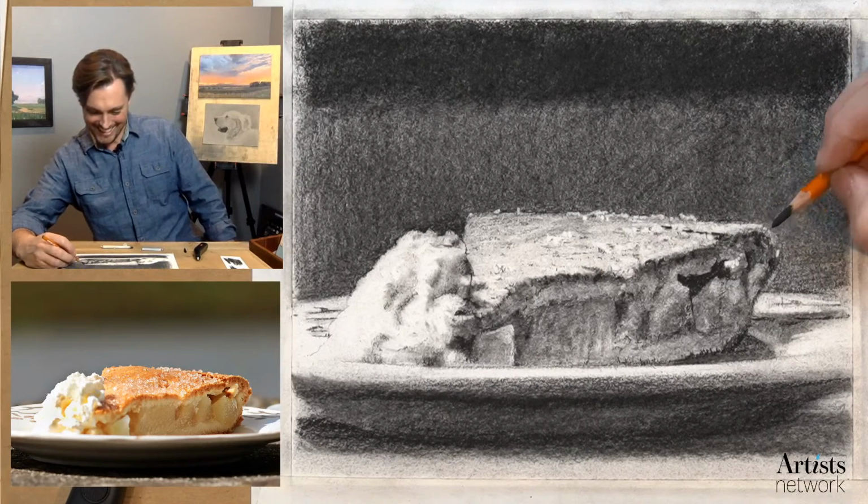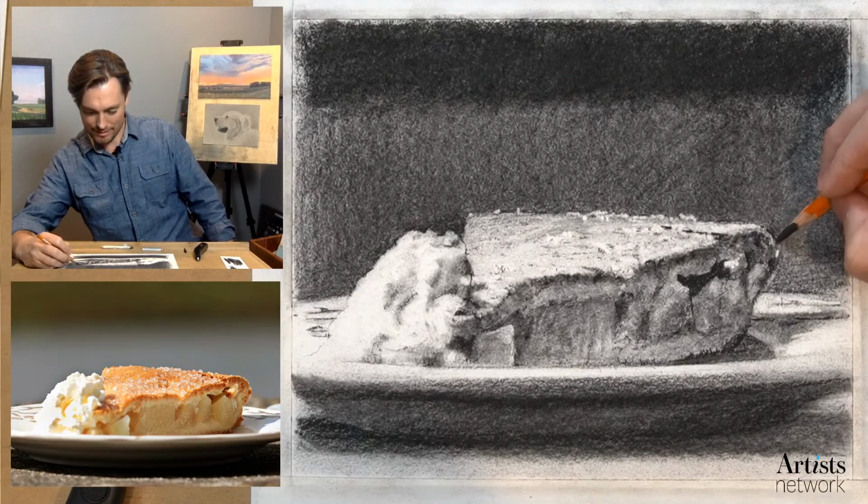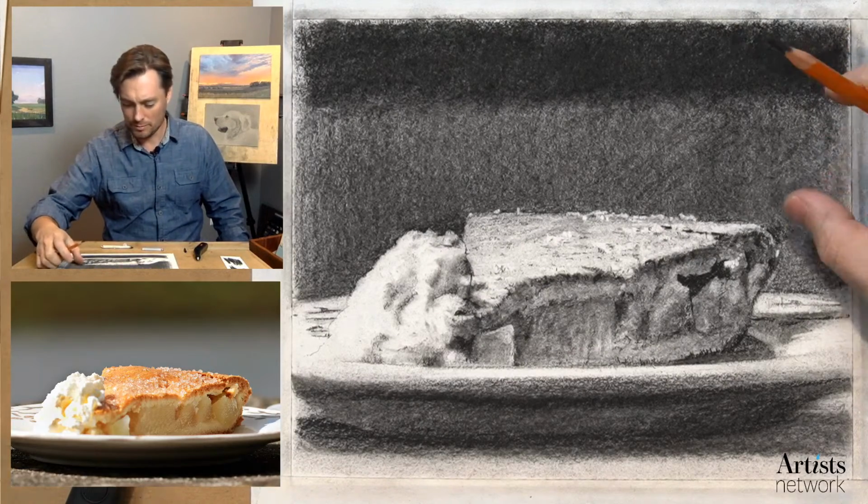So kind of sharpen up this edge back in here. How's that work? Let's see. Little harsh.